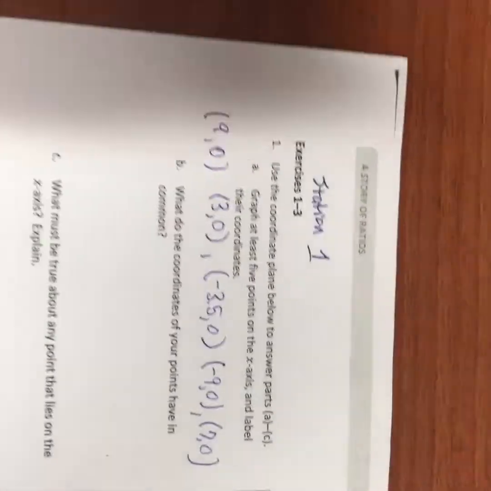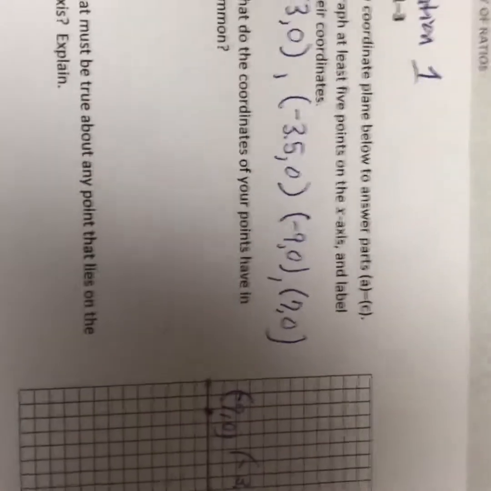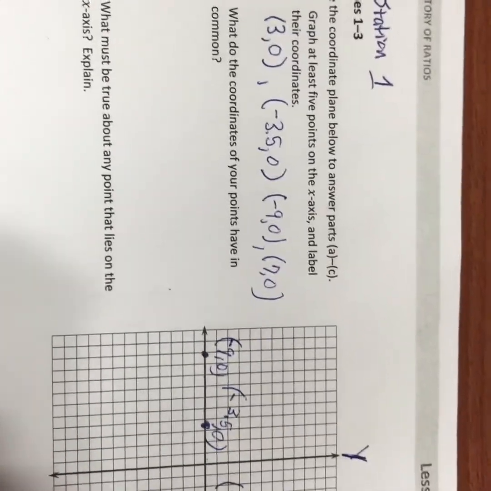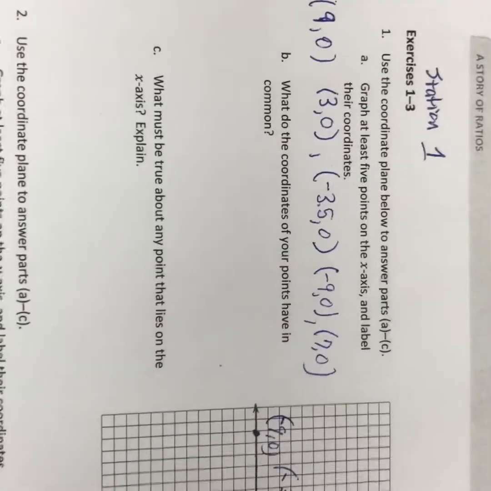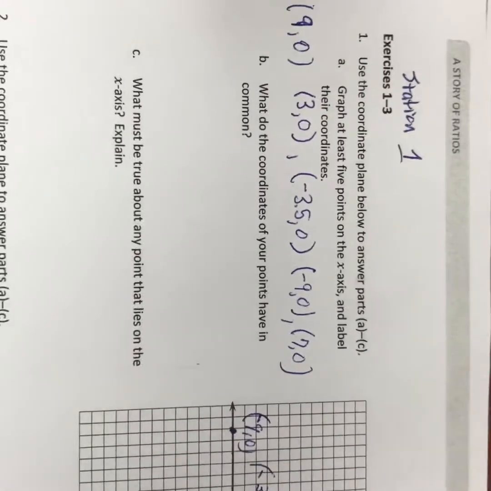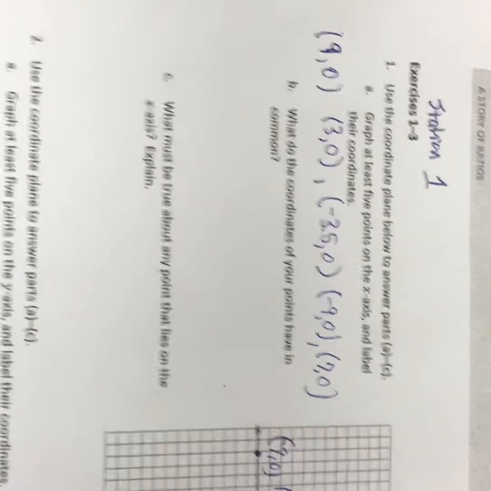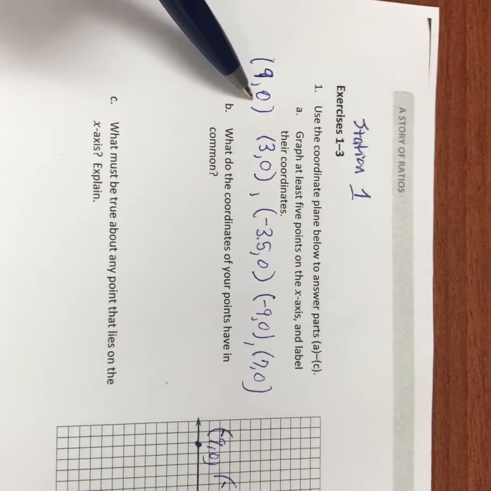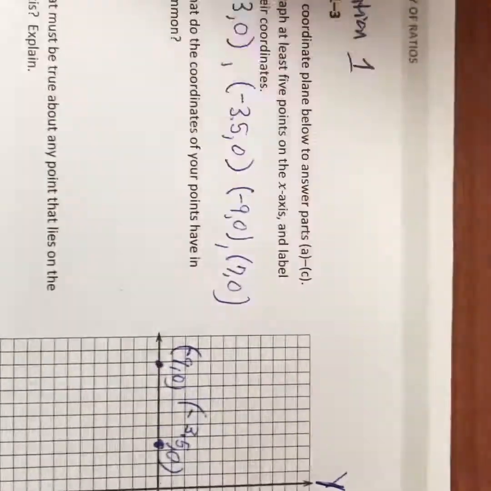So if we look at our points, and keep in mind your points might be different from mine, that's okay, as long as all of our points lie on the x-axis. So if I look at my points, and hopefully you've already answered the question, I would say that I notice that all of my points have a 0 as which coordinate? 0 as the y coordinate.